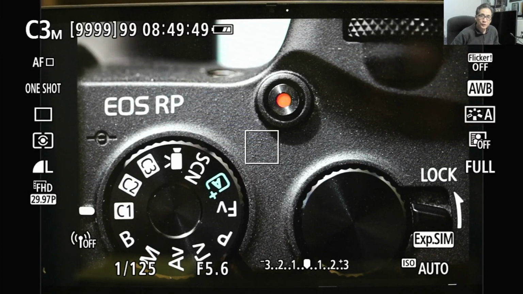Today we are going to talk about the EOS RP custom shooting modes. Okay, for those of you who are not familiar with that, if you look at this picture here, there's three custom shooting modes called C1, C2, C3. C stands for custom shooting mode. So what are they and how should they be used?